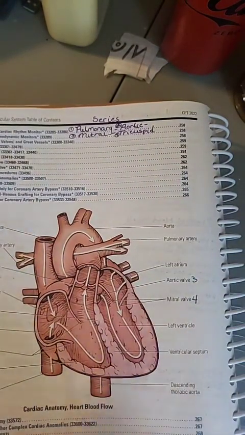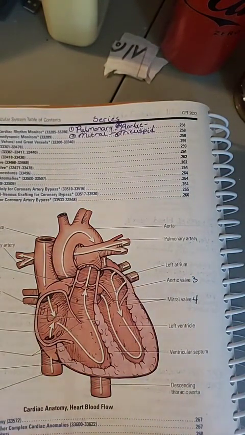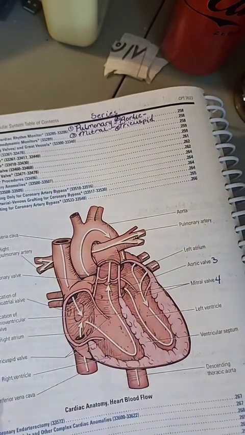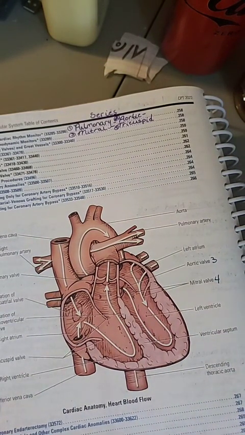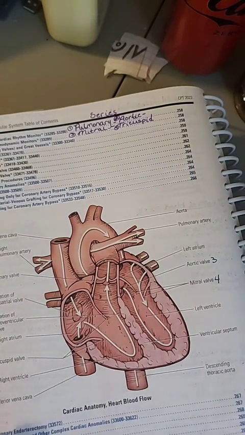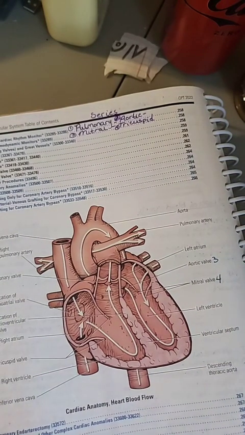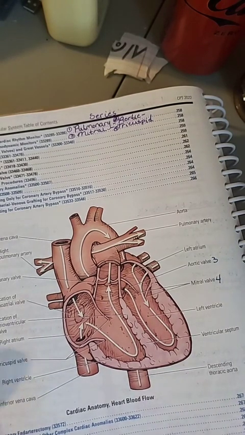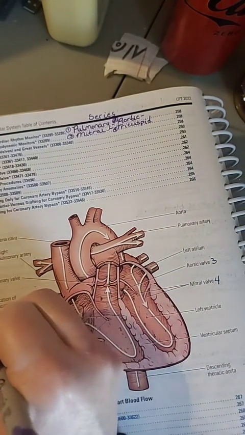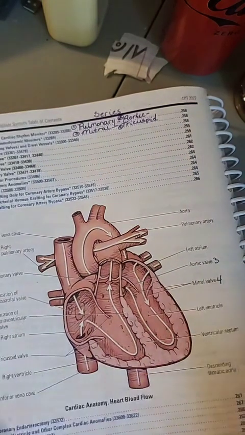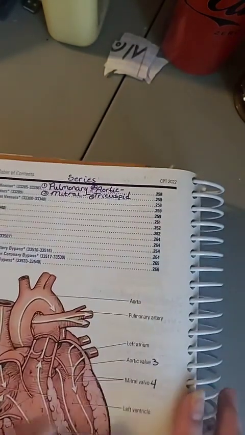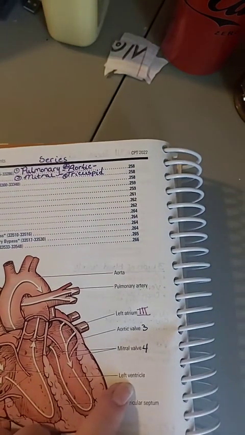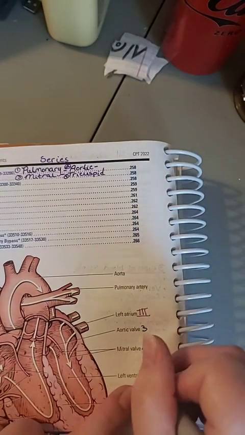And then I'll grab my purple again. And this is my Roman numeral 1. Right atrium is... This one is 2. And then my left atrium is my 3. And then my left ventricle is my 4.